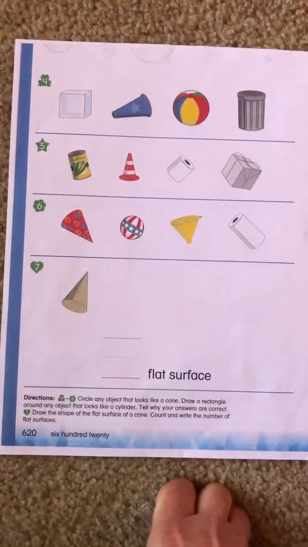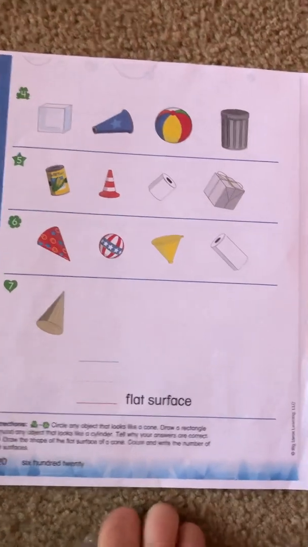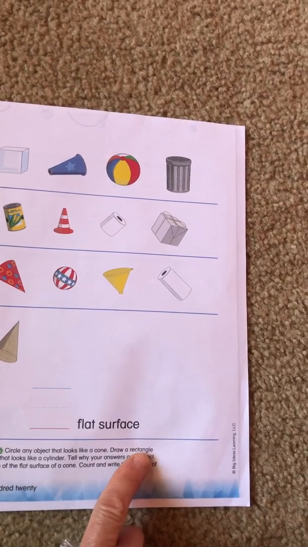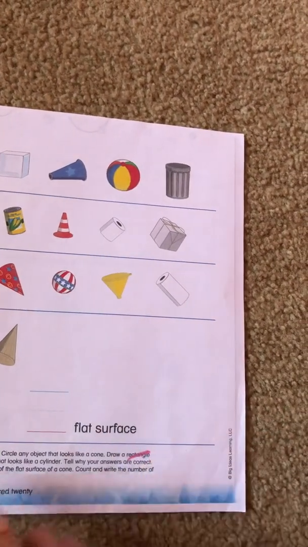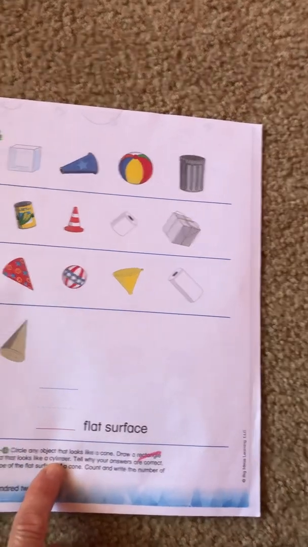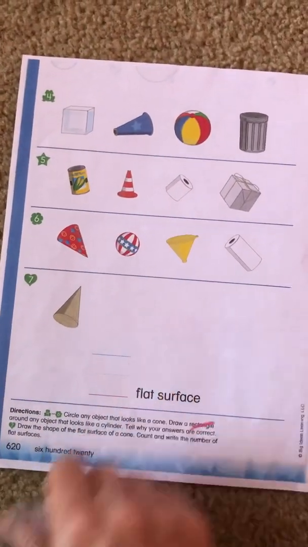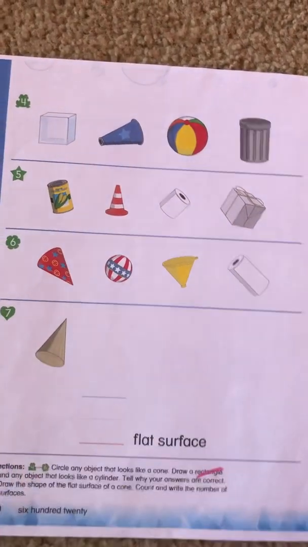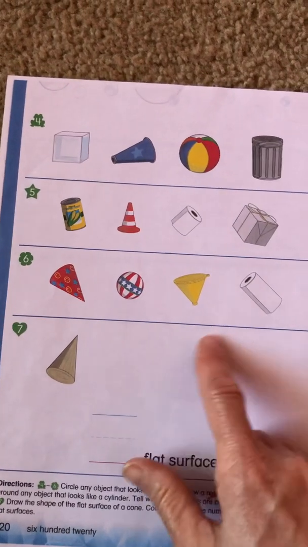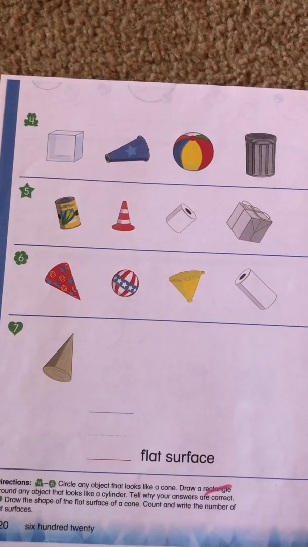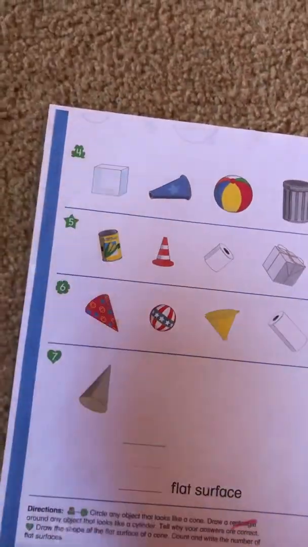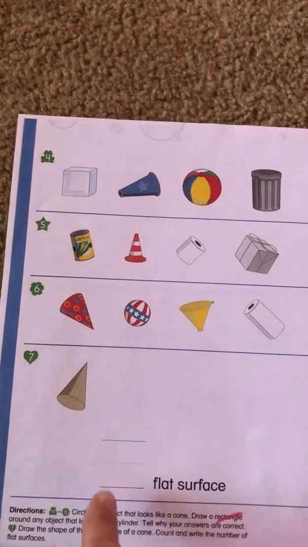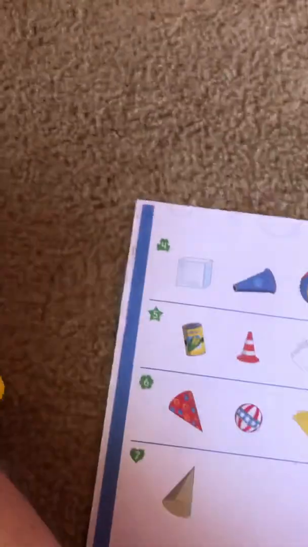You will be doing the same thing back here. Circling any object that looks like a cone, and you're not going to rectangle, you're going to slash anything that looks like a cylinder. And then here you're going to find a cone as best you can. If not, just look at the picture and draw the shape that shows a flat surface on the cone. So if I had the tip of my glue bottle, I would put it here, trace it, and how many flat surfaces? Make sure you write that answer there.